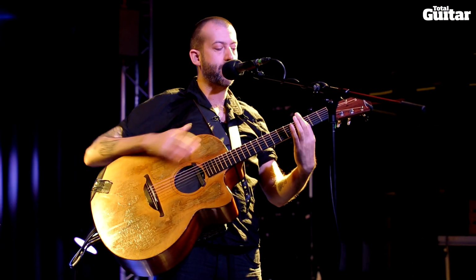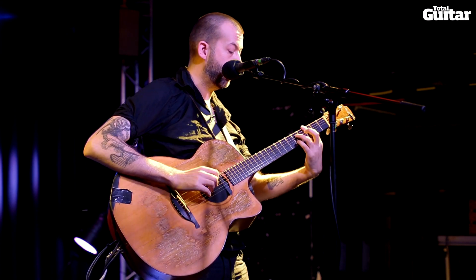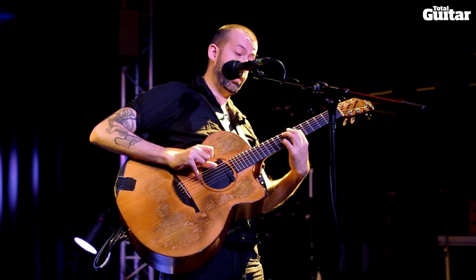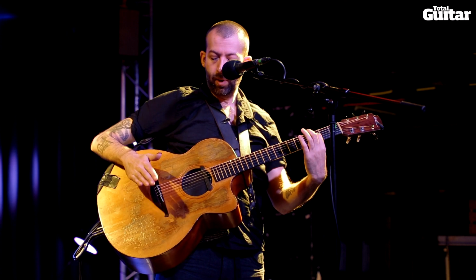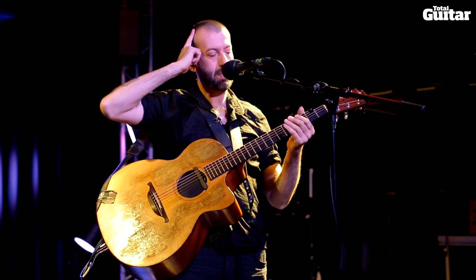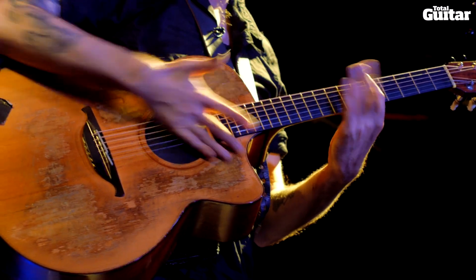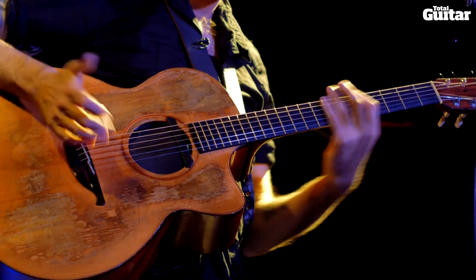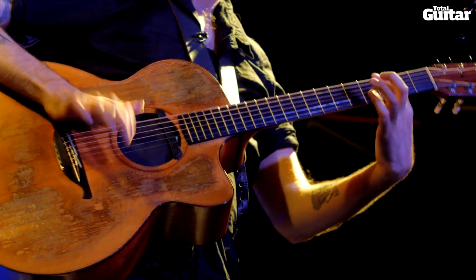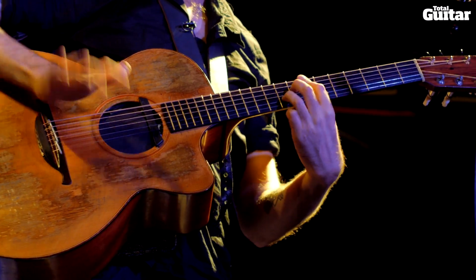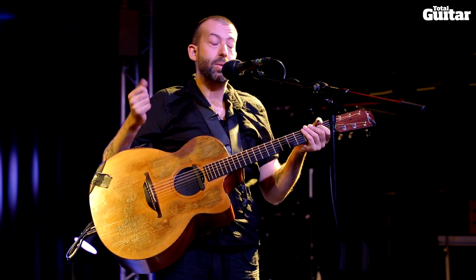Let's try one more thing. So instead of just slapping, let's add more notes to my chord. So just figure something out. Okay, so there we go. I found something that sounds like music. So, let's put it together. So there you go, completely different approach to percussive guitar.